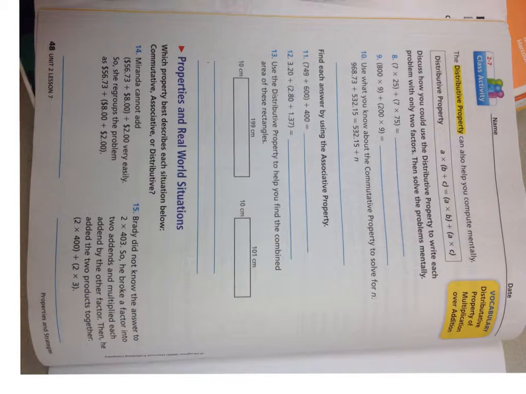So your other SAB page is page 48, and that's the distributive property. I love the distributive property because I think it makes everything a lot easier, because you're just multiplying your numbers. So when you have A times B plus C, you can take A and just multiply it by each number. So A times B and A times C.